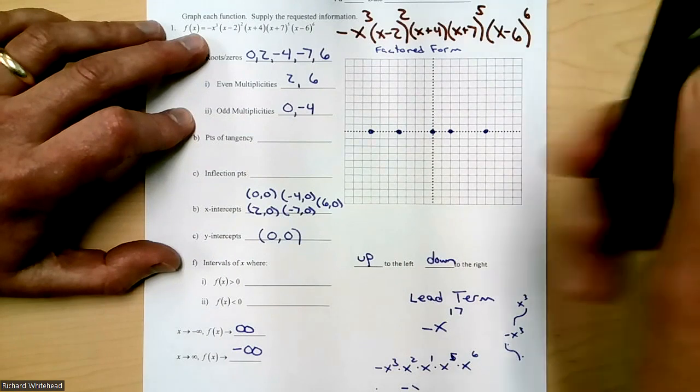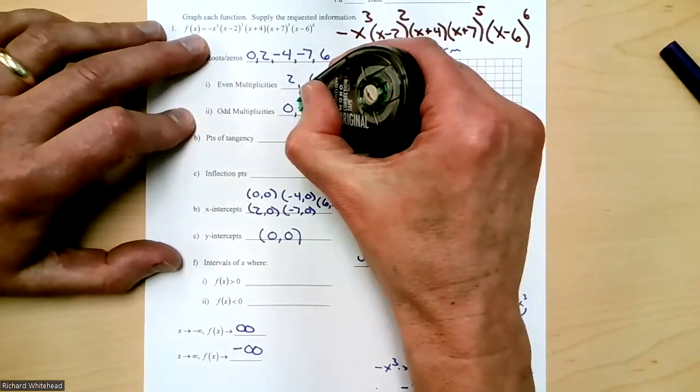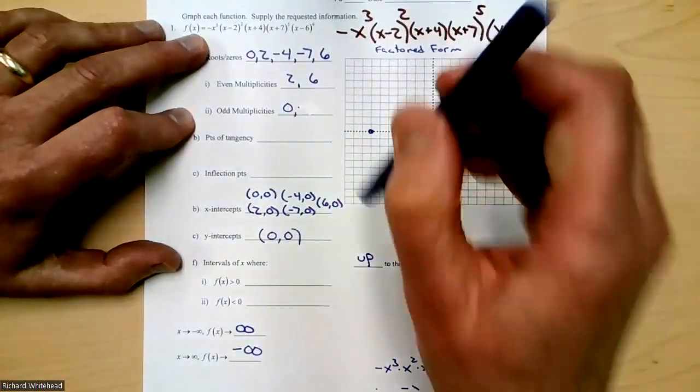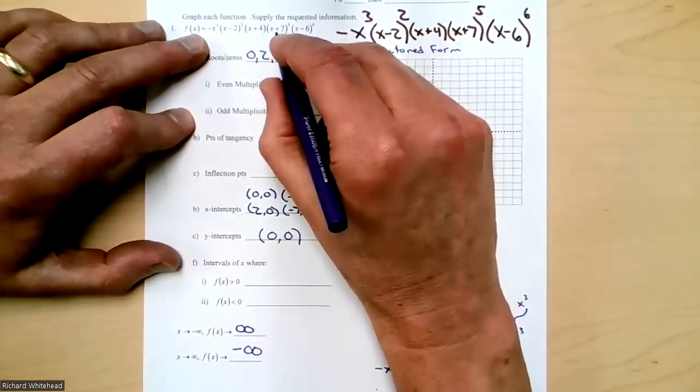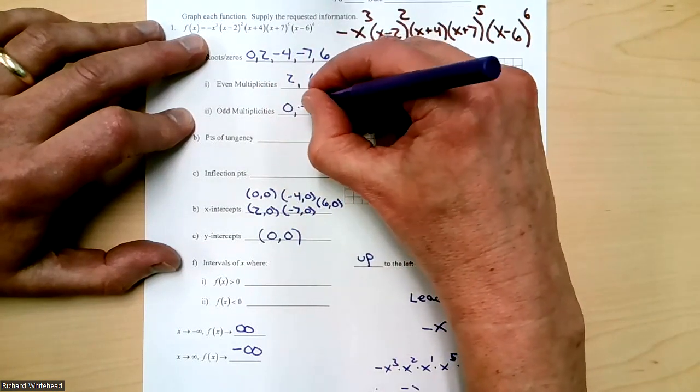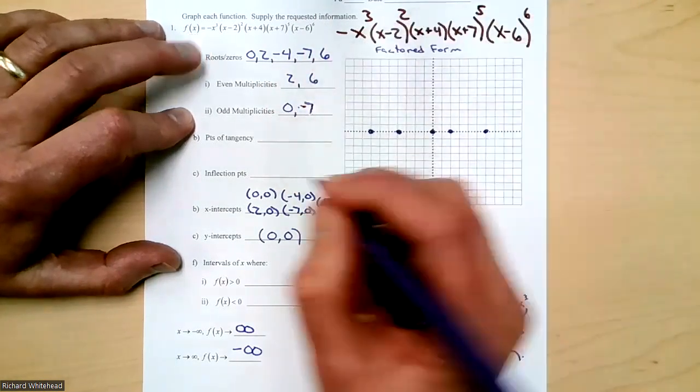I hate it when I mess up like this. It's not a multiplicity because it's not repeated. I was just thinking odd. But the negative 7 is repeated, so the negative 7 is an odd multiplicity.